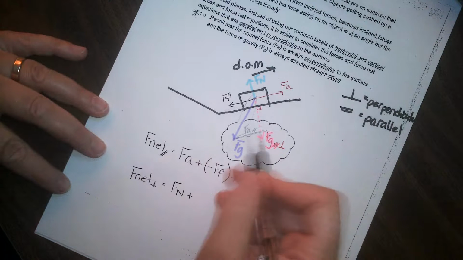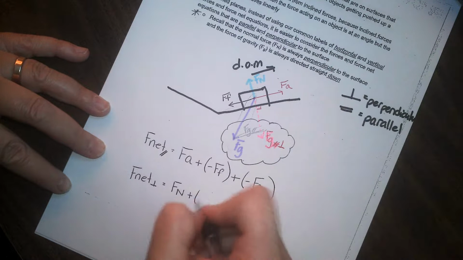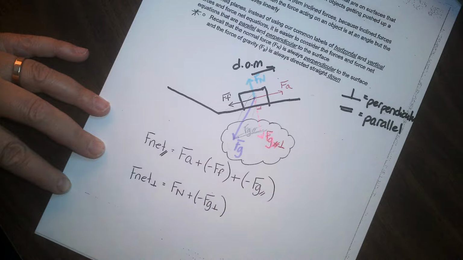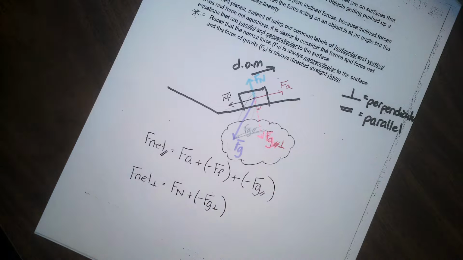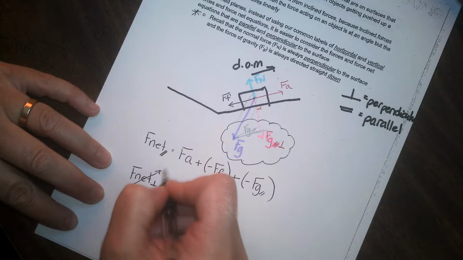Force gravity parallel or force gravity perpendicular? Okay. Now, is this box levitating or going through the surface? No. So there is a balanced force.